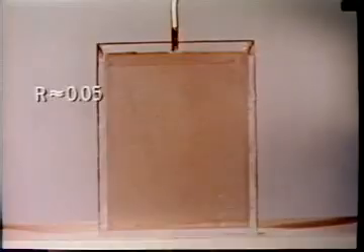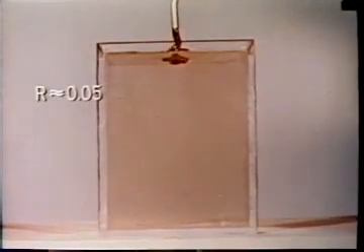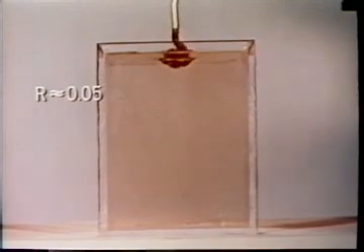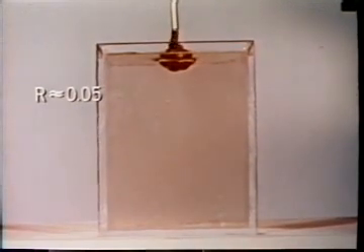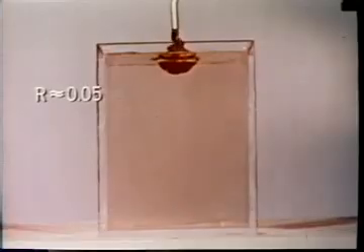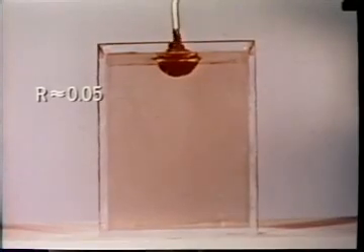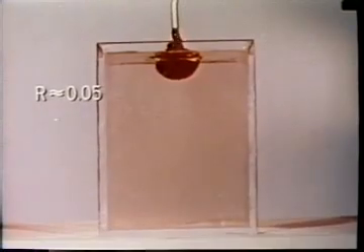This experiment justifies us in leaving out of consideration the effect of inertia in situations for which R is much less than 1. The geometry involved here makes this case unsuitable for simple mathematical analysis.